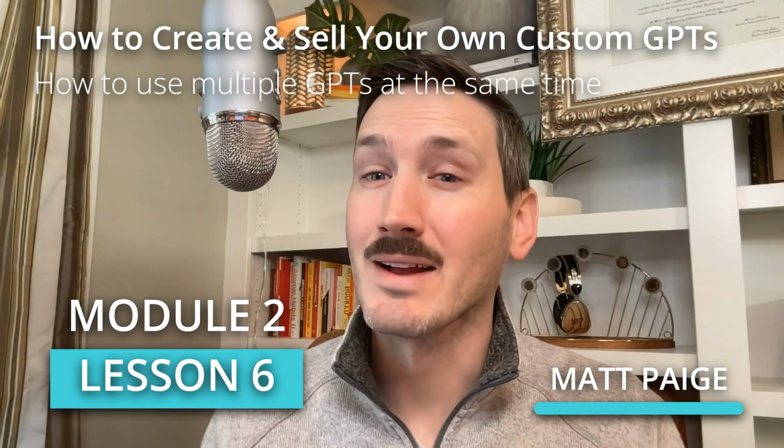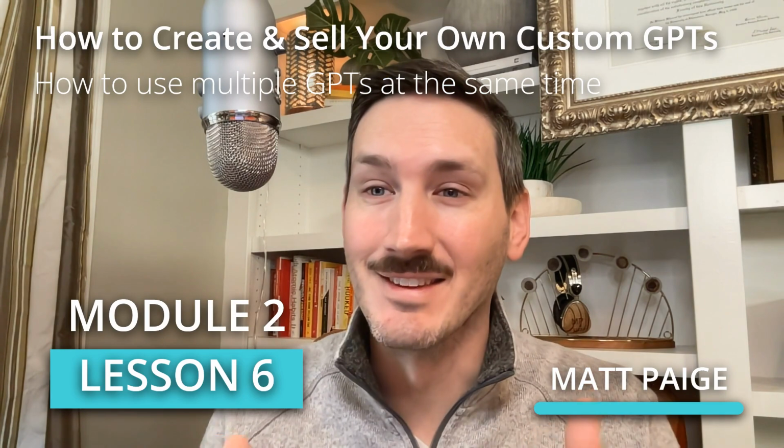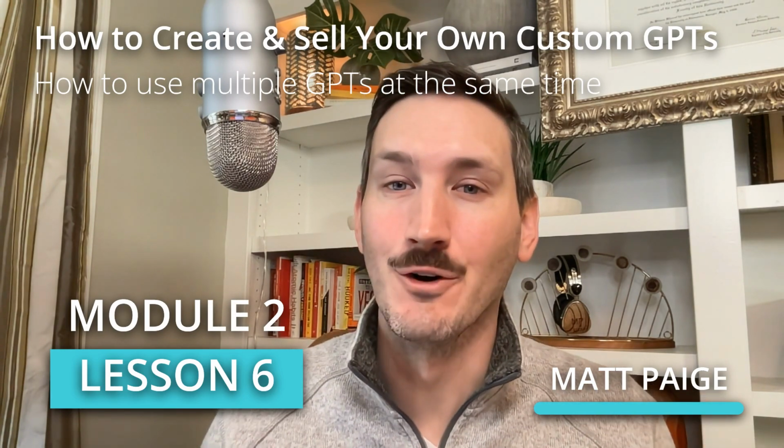You can now interact with multiple GPTs within the same chat. And this may seem like an insignificant detail, but this is the beginning of our ability to work with multiple agents at the same time, stitching together whole workflows and automating an entire process. Let me show you an example of how this actually works.